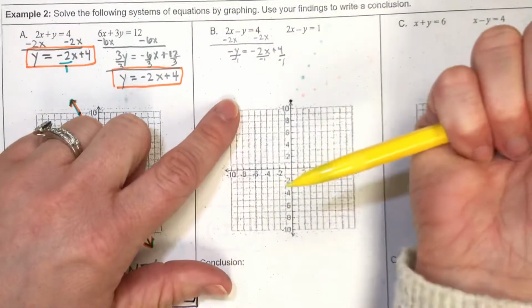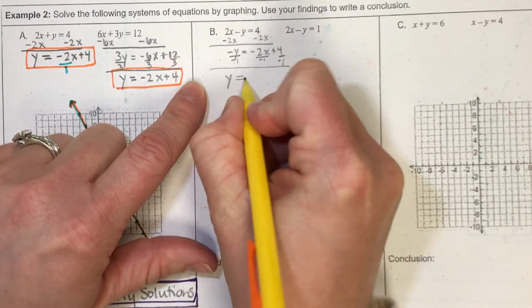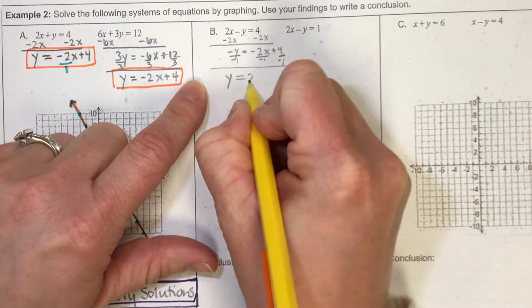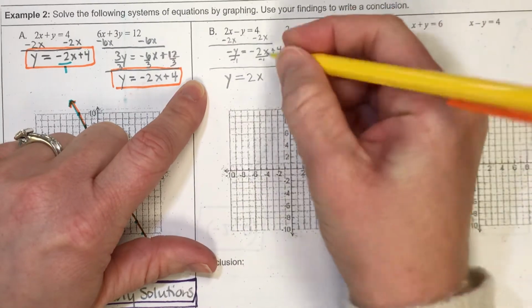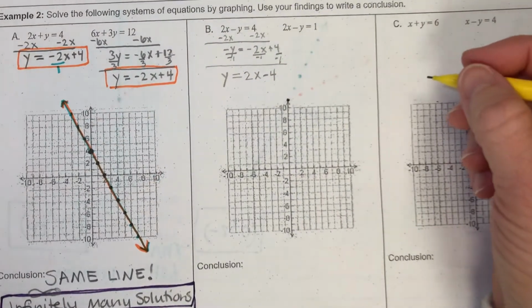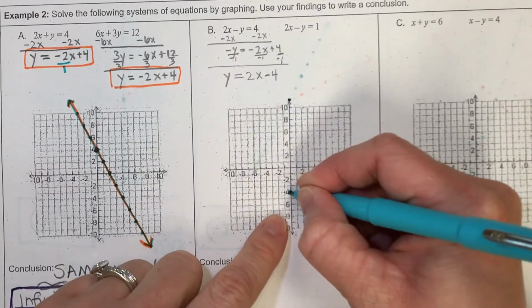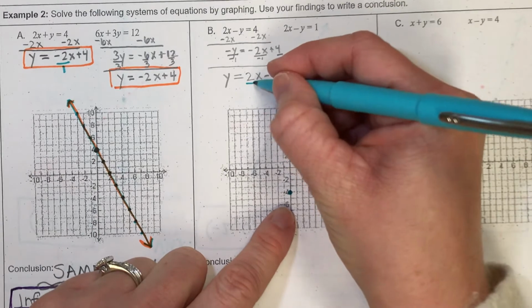All right, here we go. So my equation will be y equals now positive 2x and negative 4. So similar to what we had, just opposite signs here. So I'm going to graph this function first. Minus 4 here. And now my slope is positive 2 over 1.